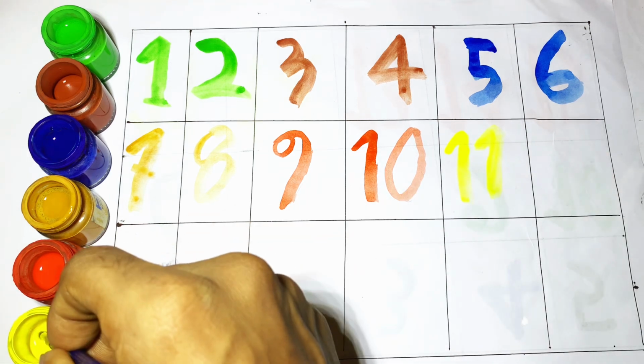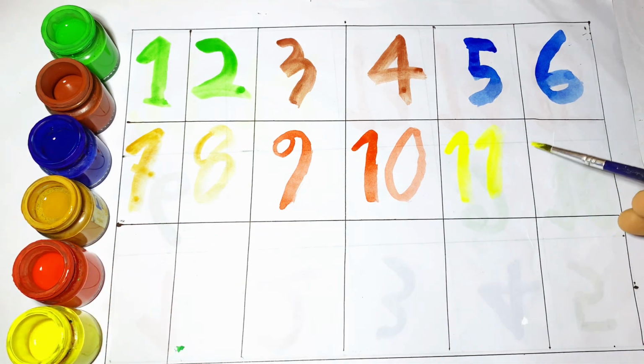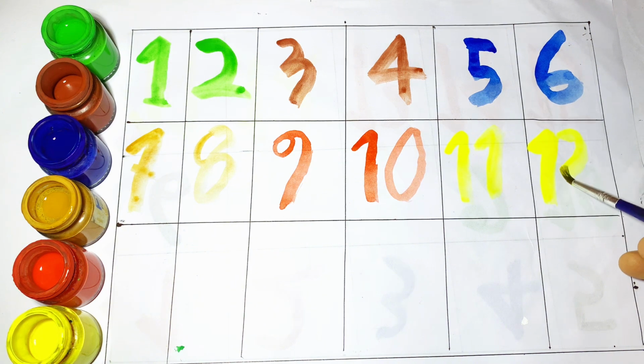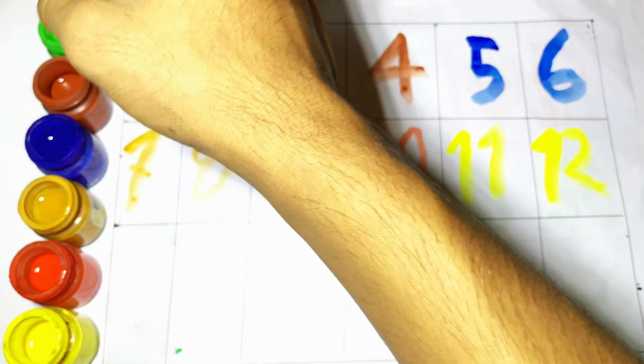Kids, again use green color and draw 12. The number 12. Kids, write 13. The number 13. And use green color.